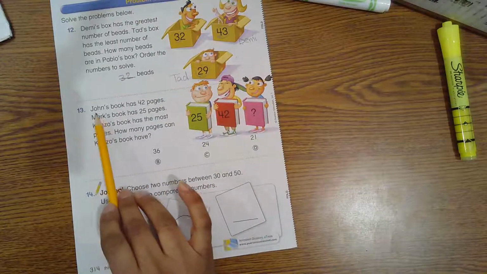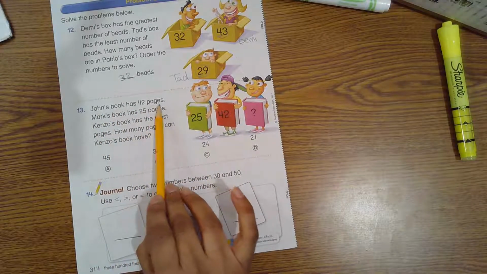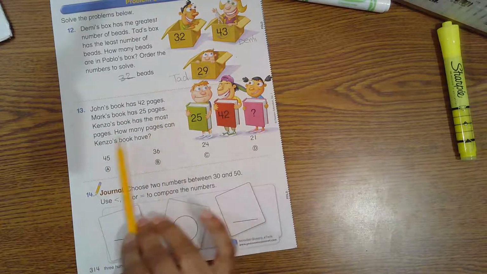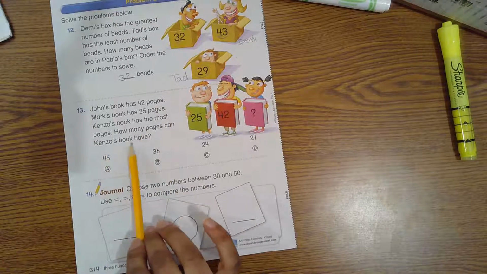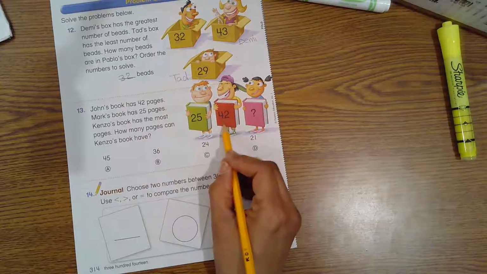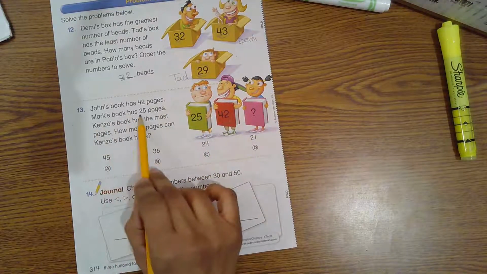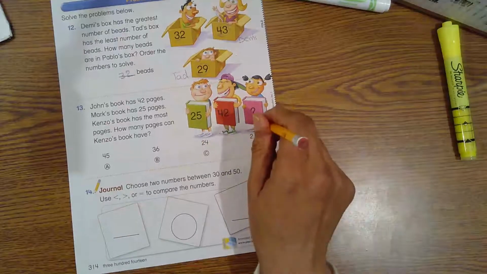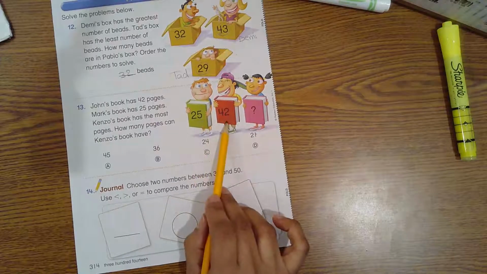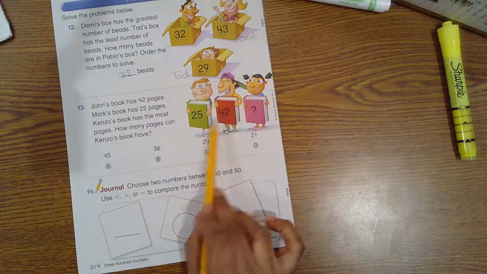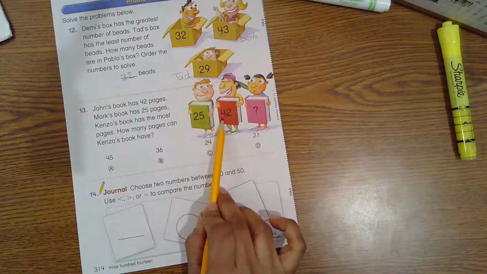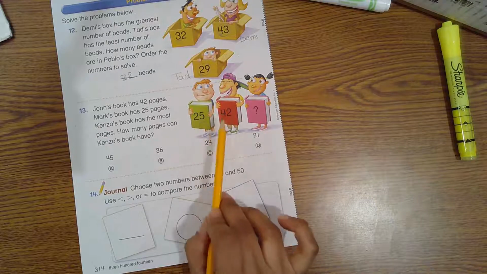All right, number 13. John's book has 42 pages. Mark's book has 25 pages. Kenzo's book had the most pages. How many pages can Kenzo's book have? Okay, they said John's has 42, Mark's book has 25. Now Kenzo's. I have to look here and see which one is the greatest. Is 4 greater than 2, or 2 greater than 4? 2 tens more than 4 tens, or 4 tens more than 4 tens?